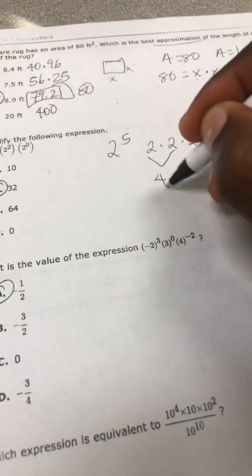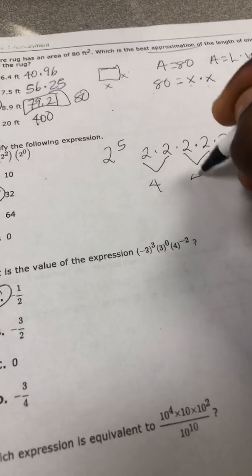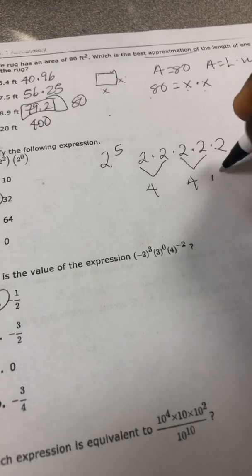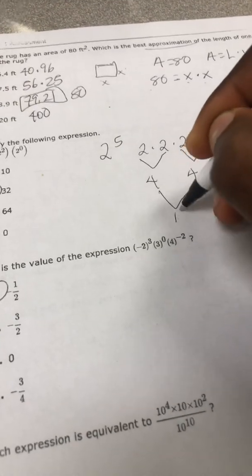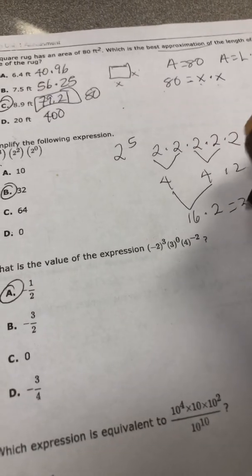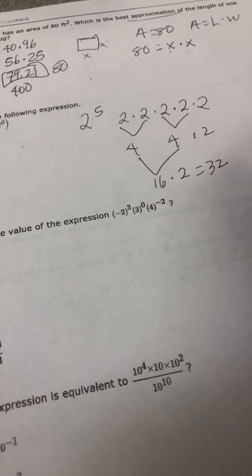2 times 2 is 4. 4 times 2 is 8. 8 times 2 is 16. 16 times 2 is 32. Okay.